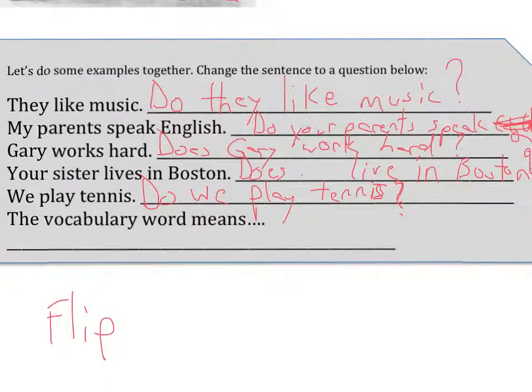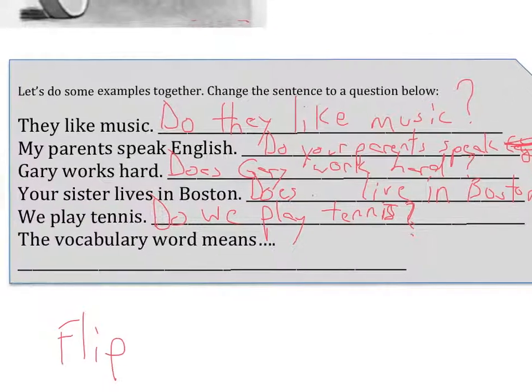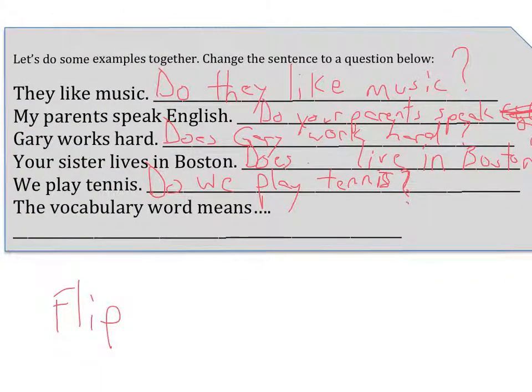Oh, appears to be the last one here. But this one was kind of a trick question. Actually, we'll do this one. I'll start off the sentence though. What, and then we have the vocabulary word means. Your subject here is, and I'll help you out with this one, vocabulary word. So word.